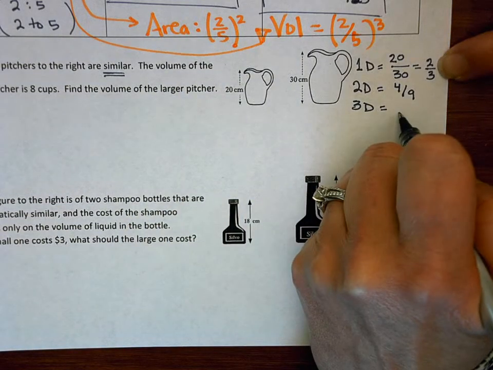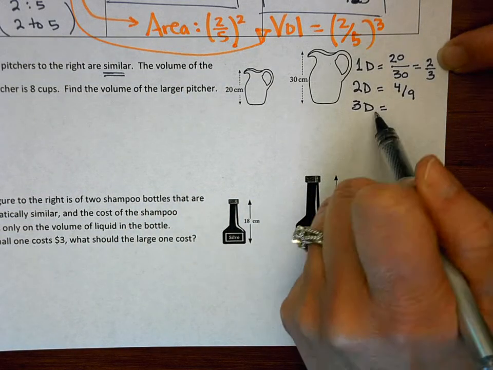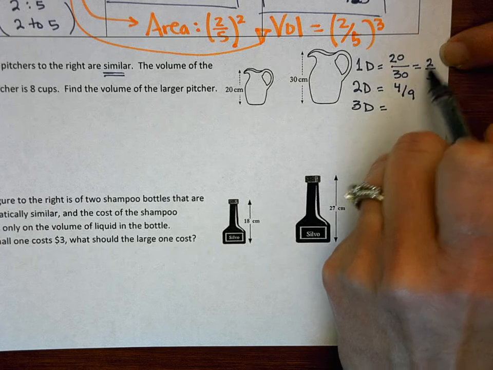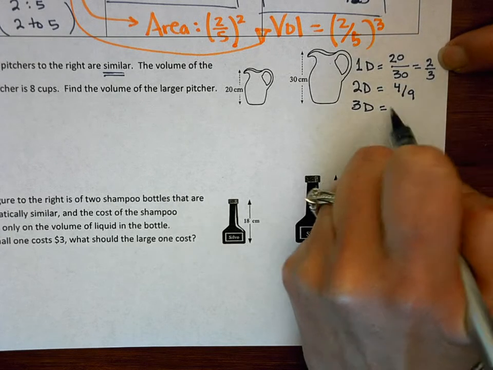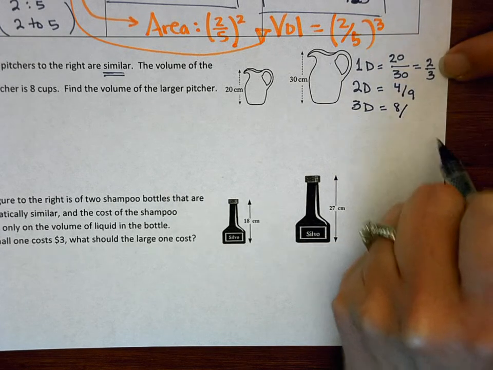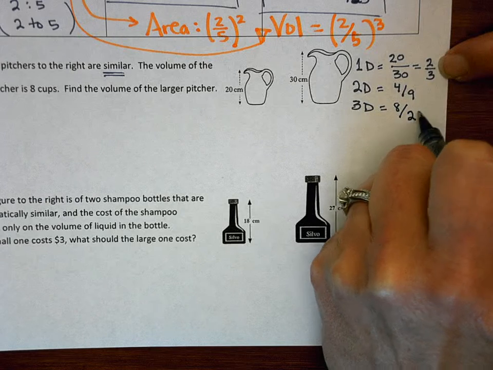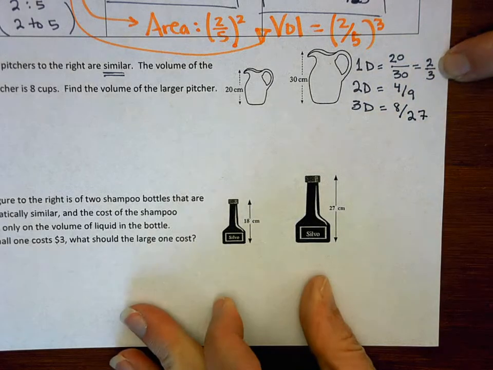And then for my three-dimensional, that means I would take my one-dimensional and I would cube it. So 2 cubed is 8, and 3 cubed is 27, okay?